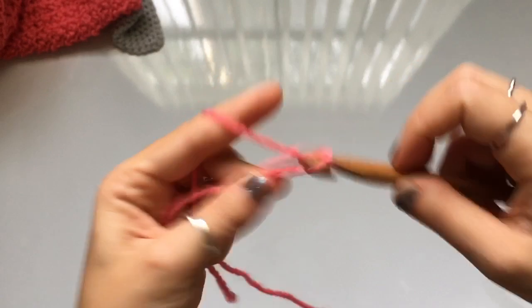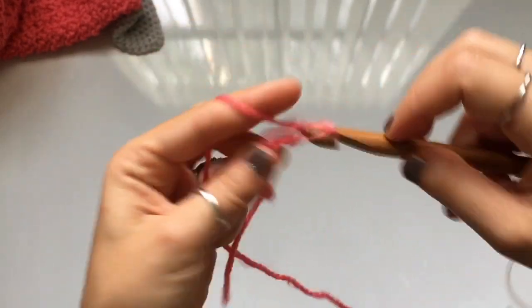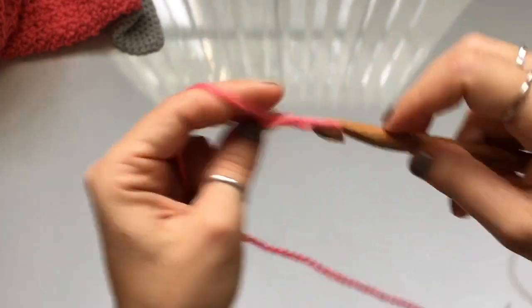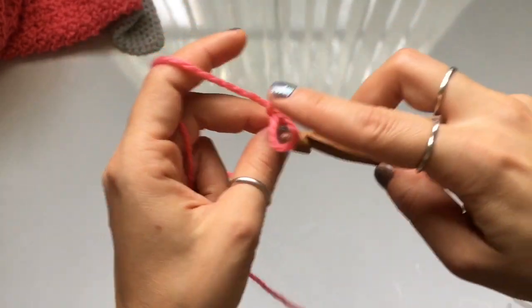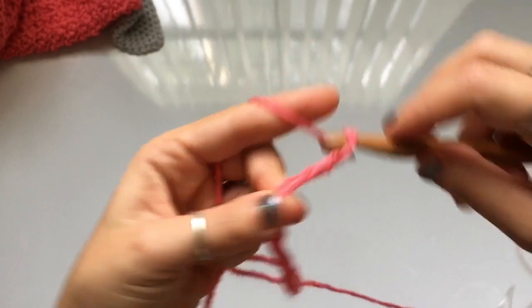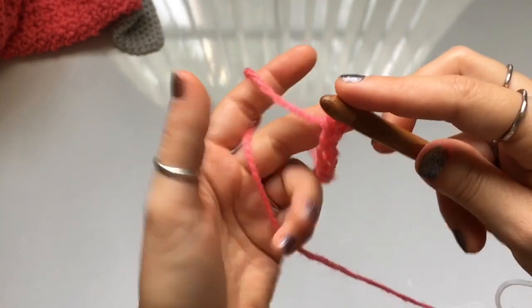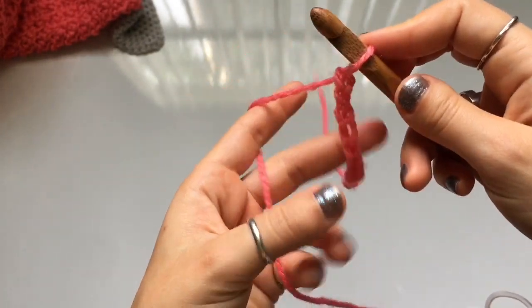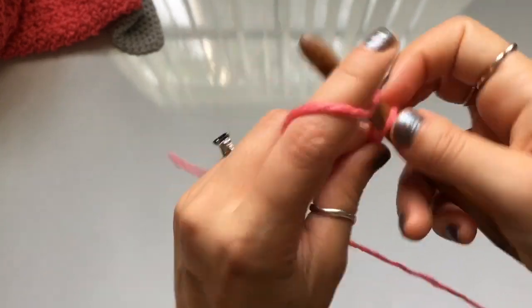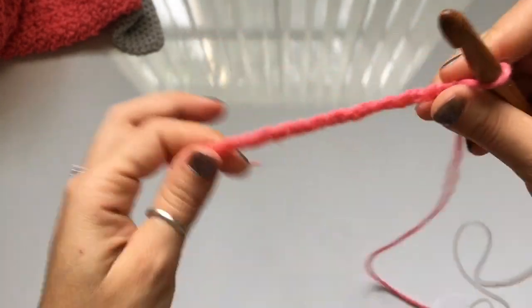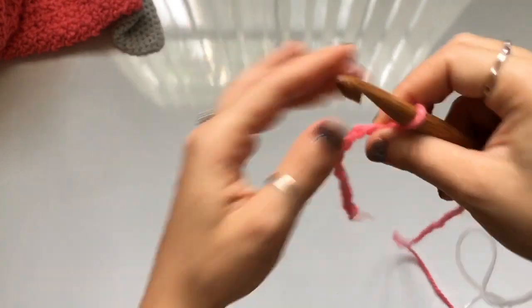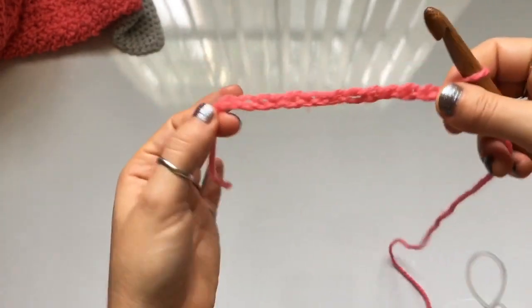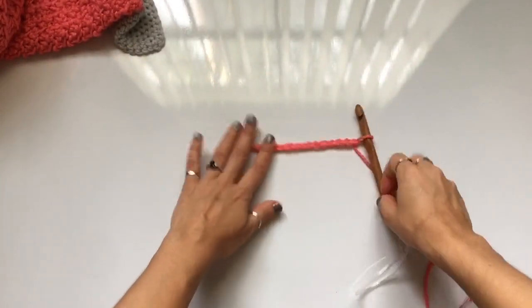So there's 1, 2, 3, 4, and then 1, 2, 3, 4. Then I'll do another one. So that's 1, 2, 3, 4, and then plus 3. So here are my multiples of 4. I made 12, and then plus 3. And now we're going to measure our chain. So just looking at it, it looks like it might be over 4". So I'm just going to stop here.